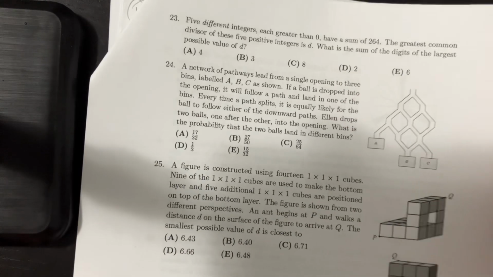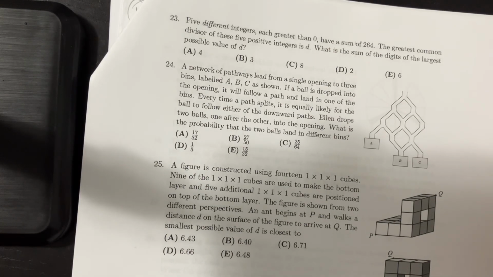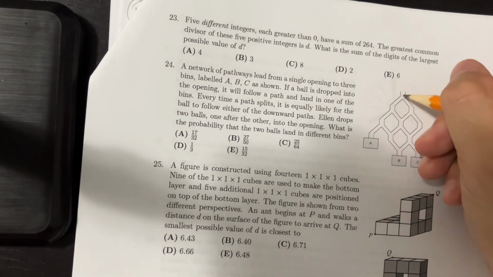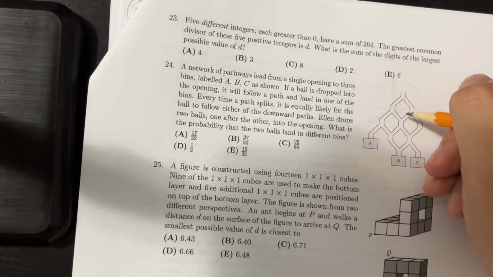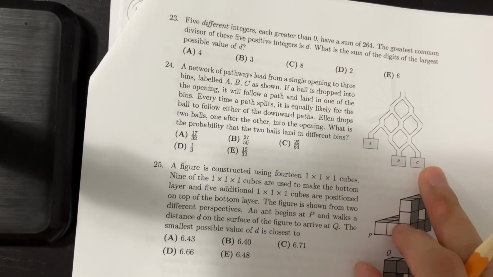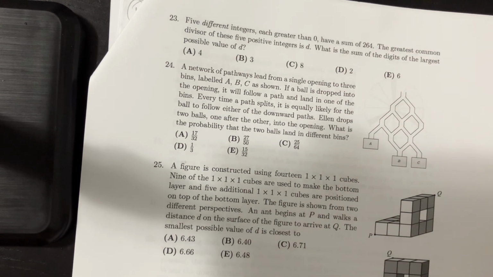Now let's move on to problem 24. Okay, probability. A network of pathways leads from a single opening to 3 bins labeled A, B, C as shown. If a ball is dropped into the opening, it will follow the path and land in one of the bins. Okay, everything is fair, so left or right and over left or right. Go all the way, and we've got 3 destinations. So the ball must end up in one of the 3 bins.